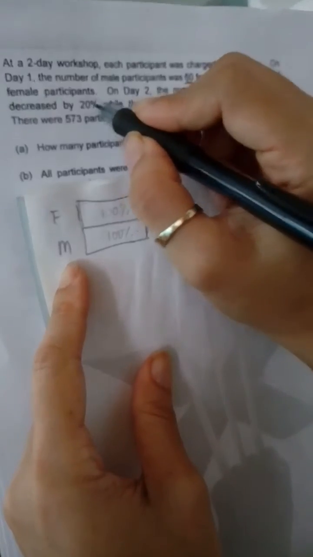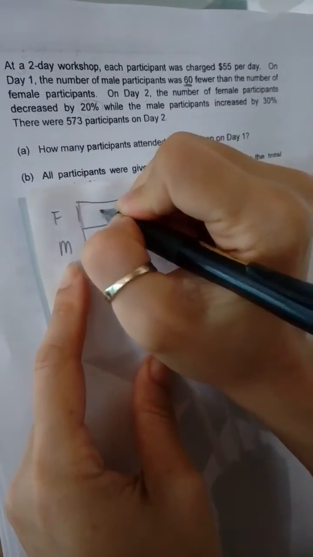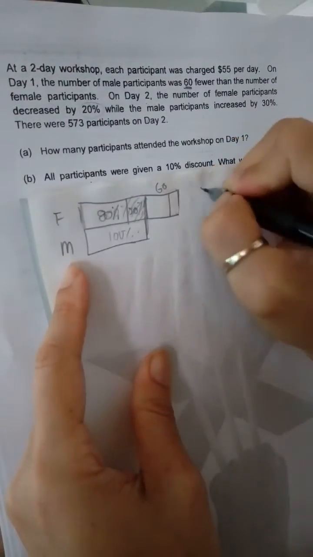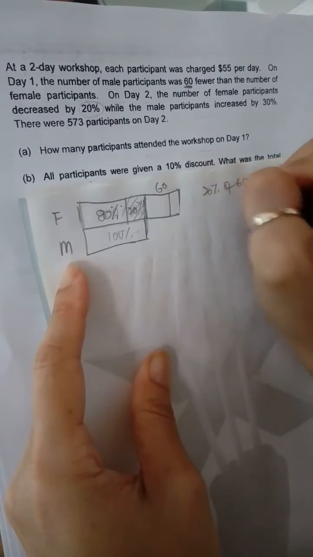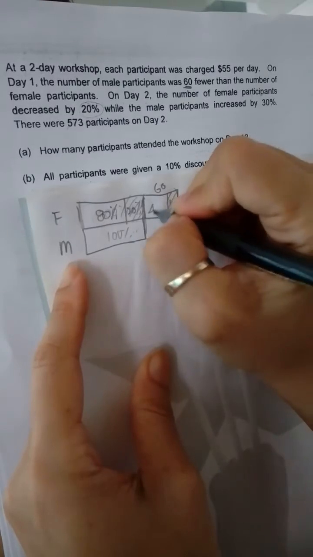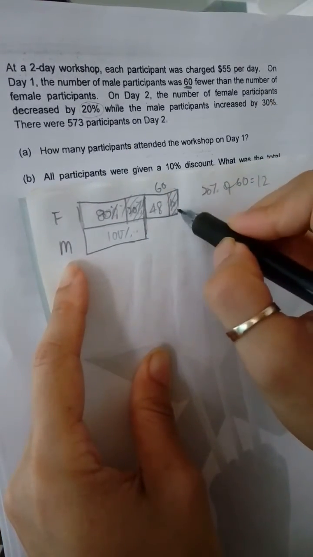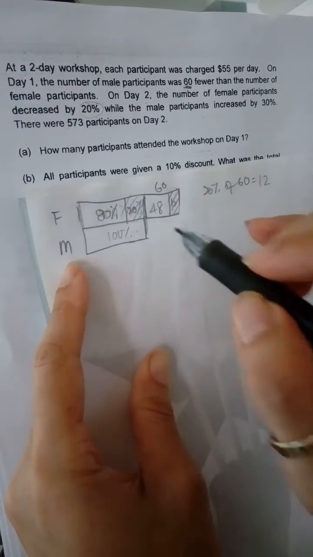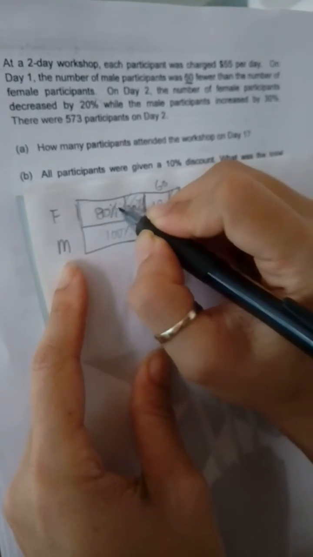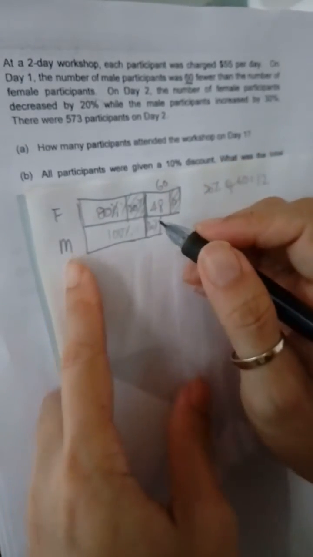So when the female decreases by 20%, 20% will leave. So you're left with 80%. And 20% of 60 is 12. So 12 will leave, you're left with 48. So that means you count 20% here and 20% of the 60. You split them up into 2 portions. And the male increased by 30%. Since they're in equal proportion, this 1% here is the same as this 1% here, because I cut it equal, 100%, 100%.